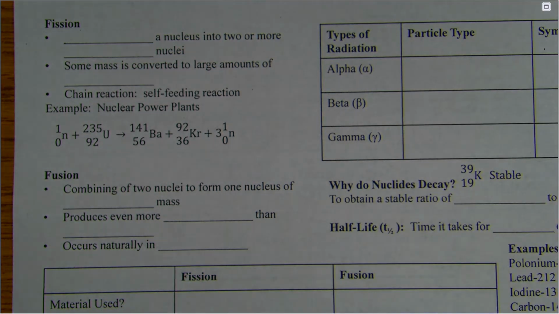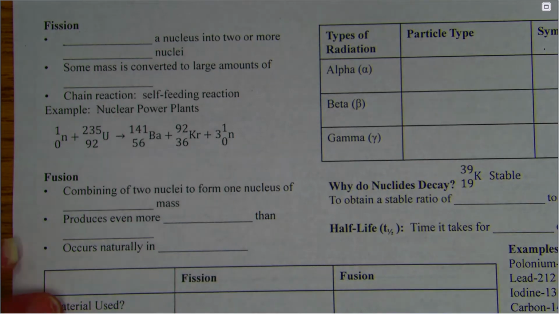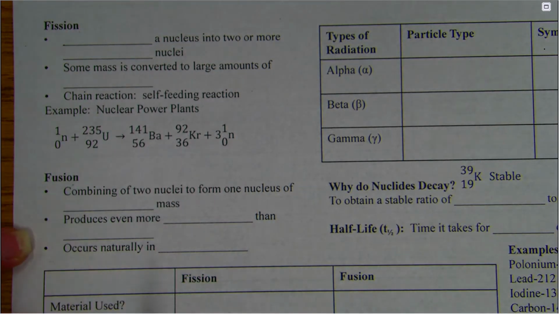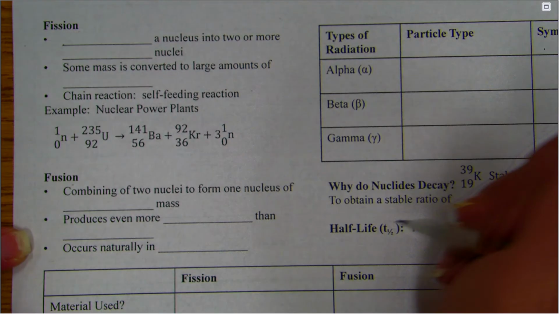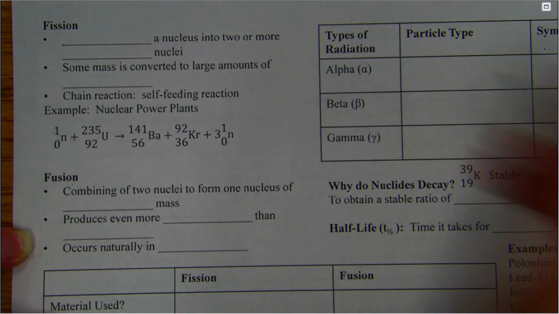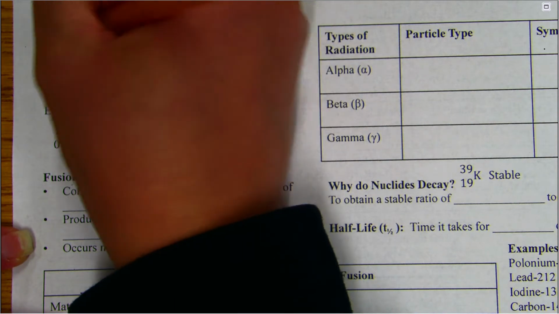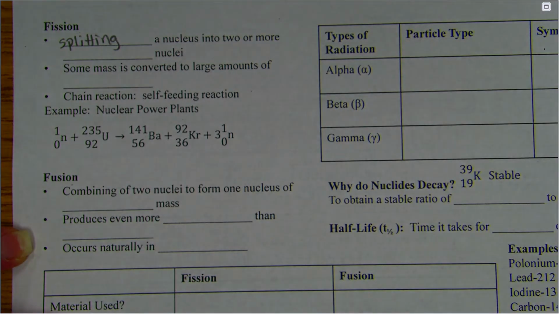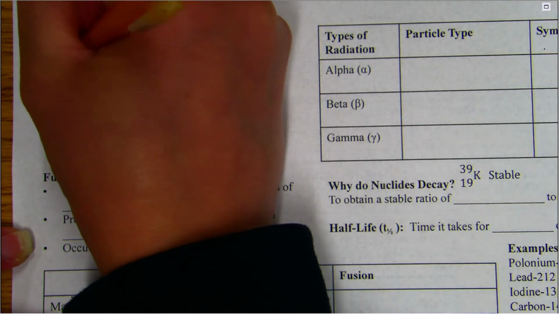All right, so here's our final lesson in the chemistry portion of physical science. And this is going to be on radioactivity and nuclear decay. So we have two main types of nuclear decay. We have fission and we have fusion. Fission occurs when a nucleus splits into two or more smaller nuclei. So it is the splitting of a single nucleus into two or more smaller nuclei.